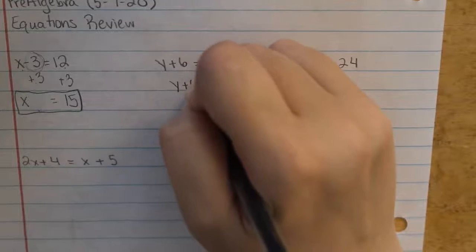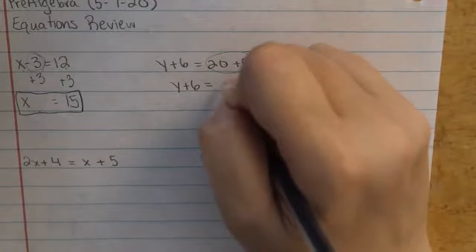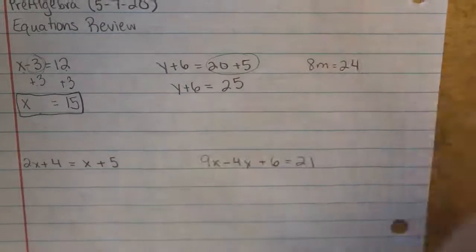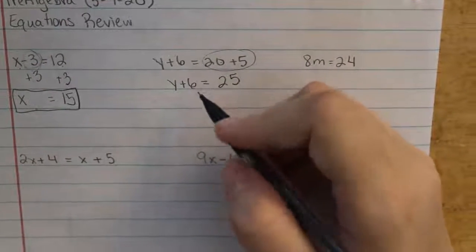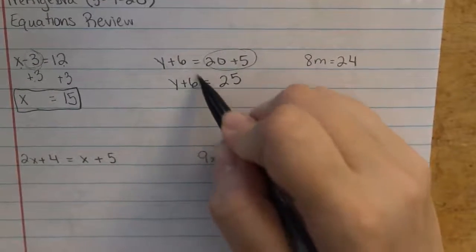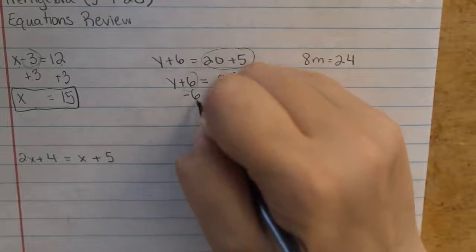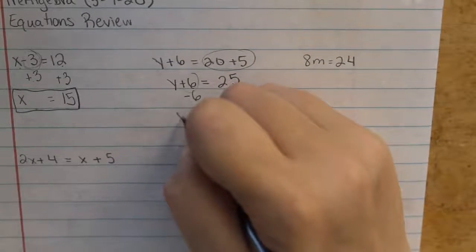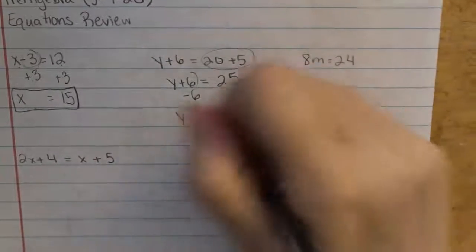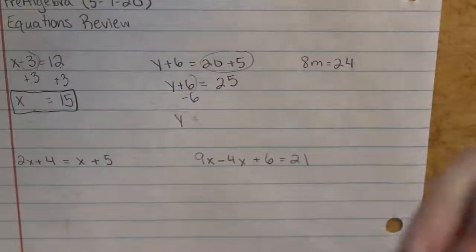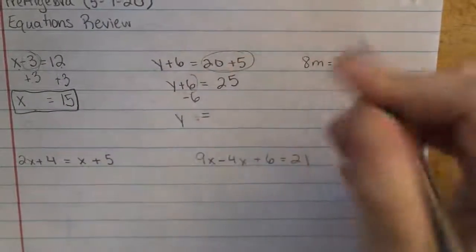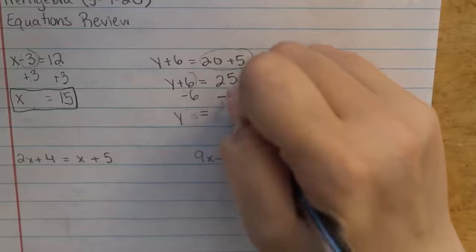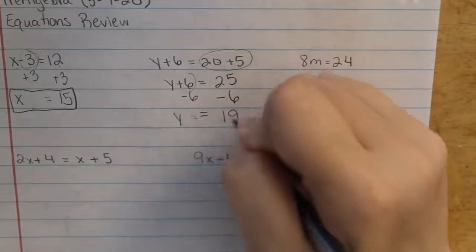Okay, on this side, I have something I can add together here. So I'm just going to bring down my y plus 6, and it's going to equal 20 plus 5, which is 25. Now, again, I need to get the y by itself. So to do that, I have to get rid of this 6. So I'm going to subtract it. I'm going to end up with y equals, okay, well, I have to balance this out, so I have to do this on the other side as well. So 25 minus 6, which is 19.